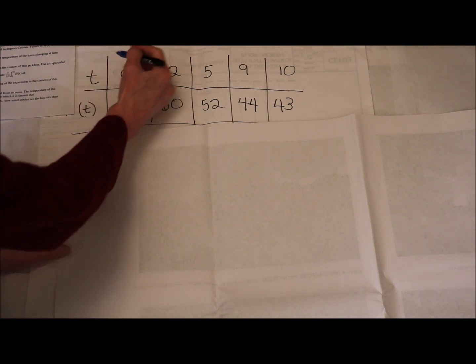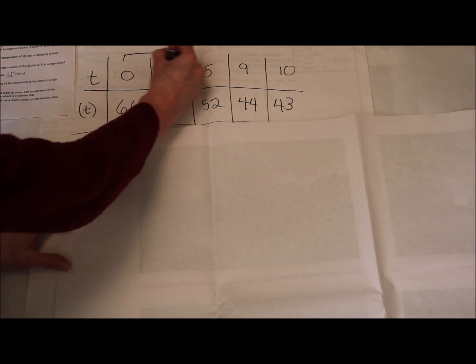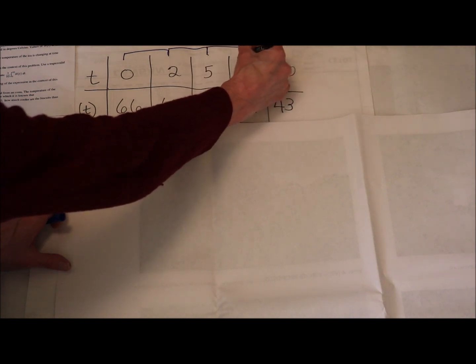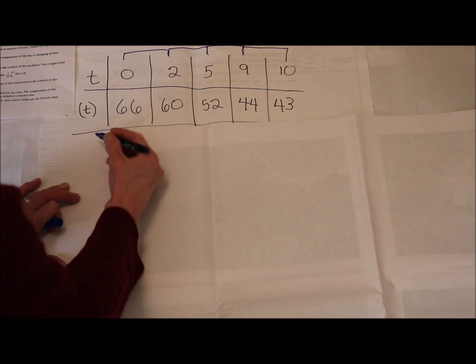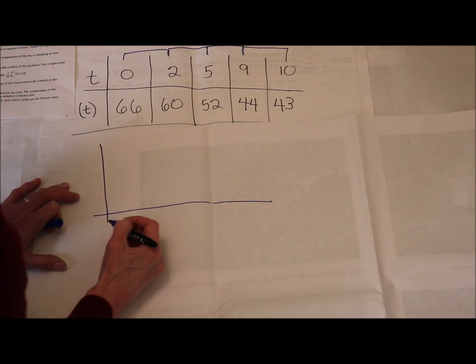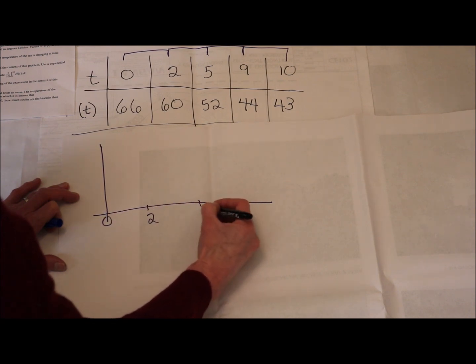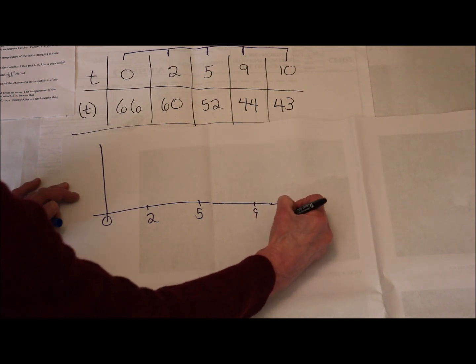So if we're using 4 subintervals, remember subintervals for trapezoidal sums or for Riemann sums do not need to be the same size. And in this case, they're not going to be. Here are the 4 subintervals: from 0 to 2, 2 to 5, 5 to 9, 9 to 10. I cannot stress enough the importance of doing a picture. Just make yourself a picture. It's really going to help.